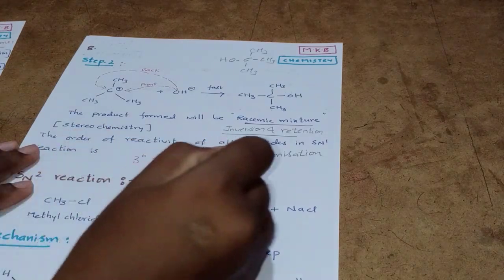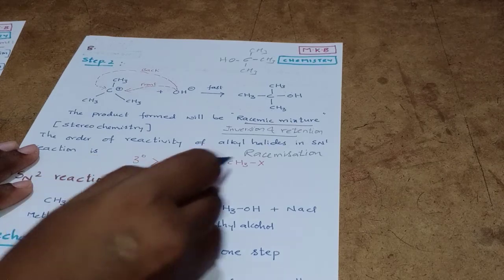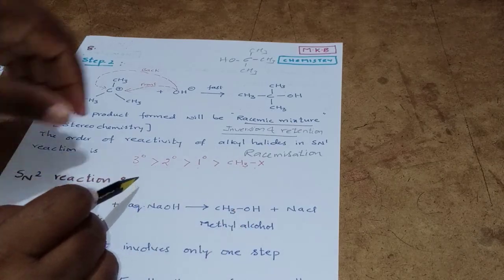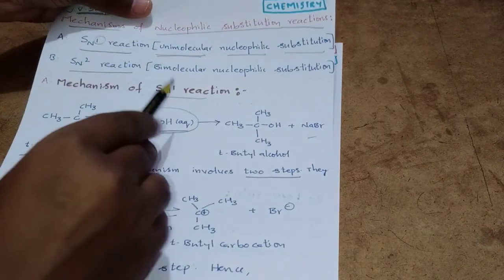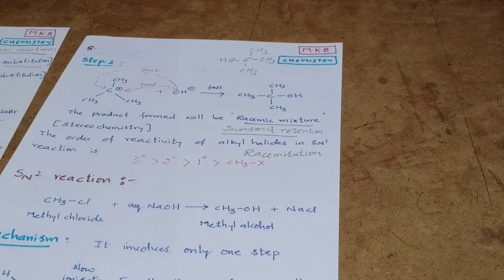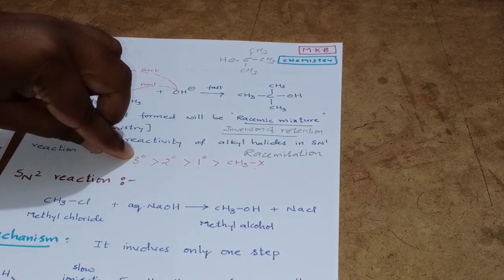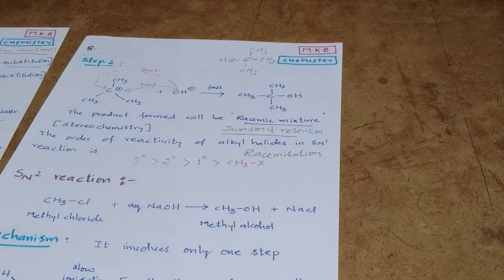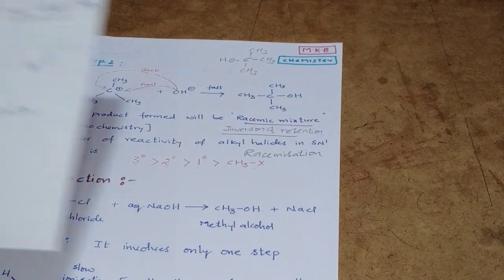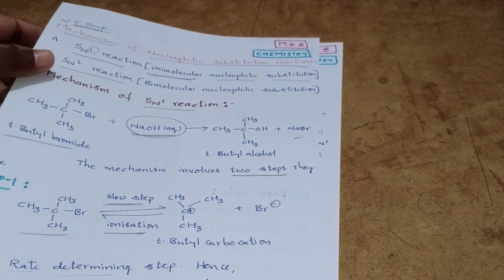Finally, the order of reactivity of alkyl halides is tertiary greater than secondary, greater than primary, greater than methyl halide. That means tertiary alkyl halides immediately undergo SN1 reaction. Why SN1 reaction only? I will give you the reason for this after completing the mechanism of SN2 reaction. So this is about the mechanism of SN1 reaction. I hope you understood this concept.